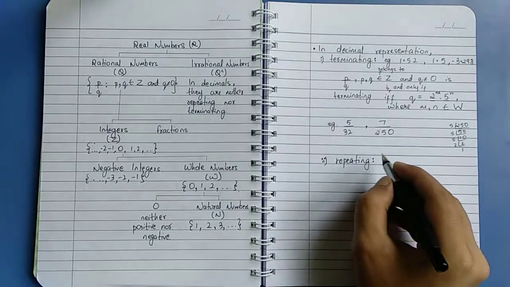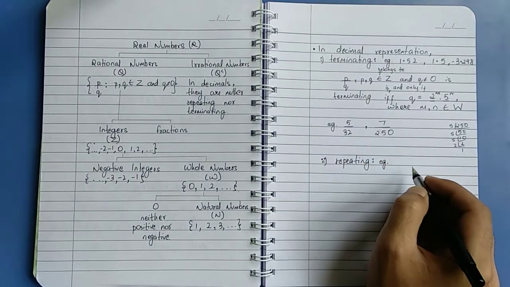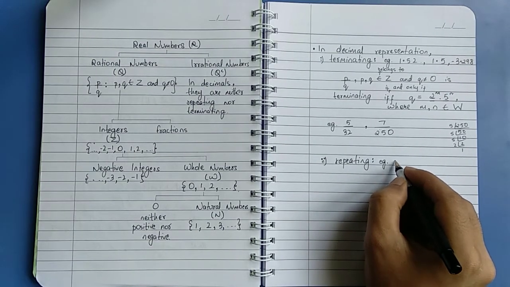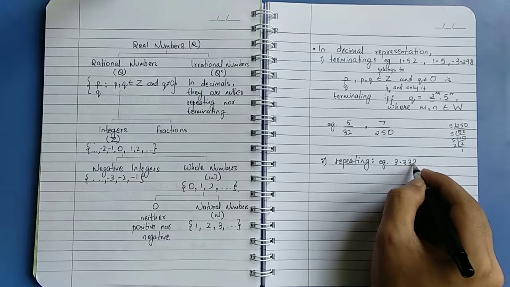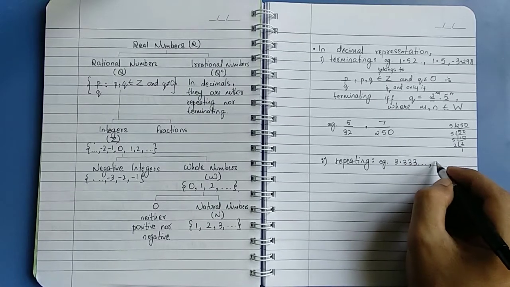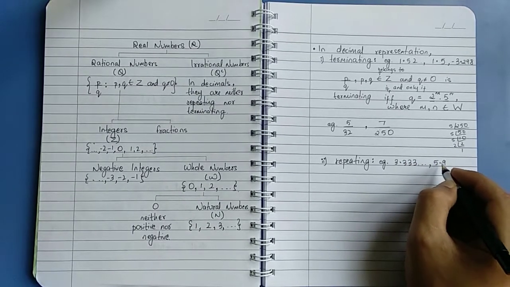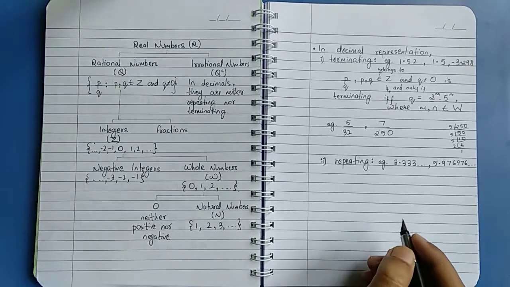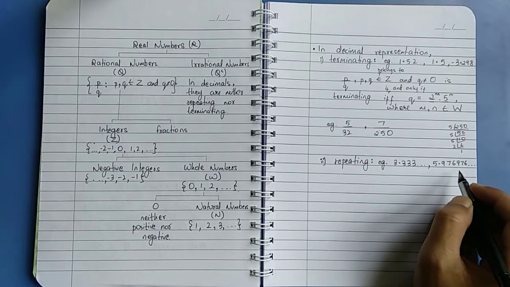Repeating numbers, for example, will be say 3.333 and so on. Say 5.976976 and so on. 976 is the repeating number here.